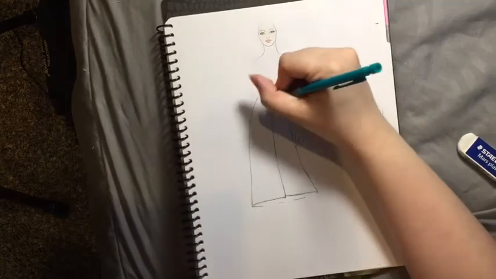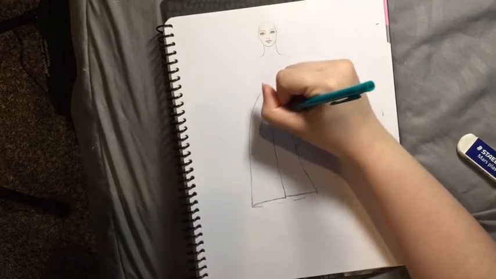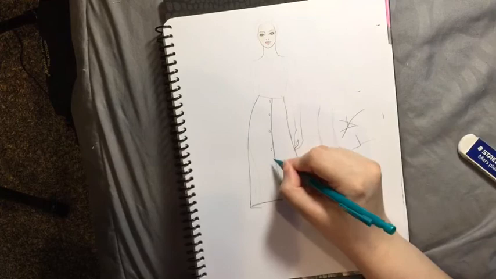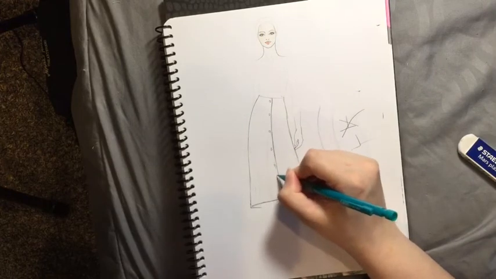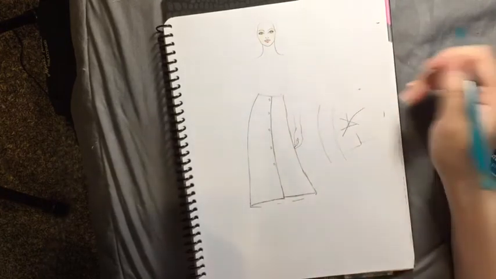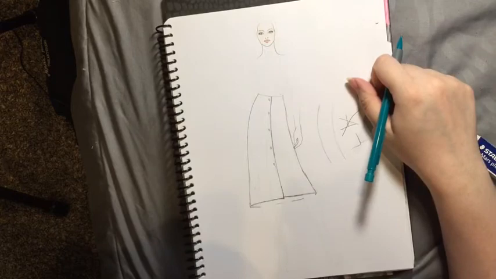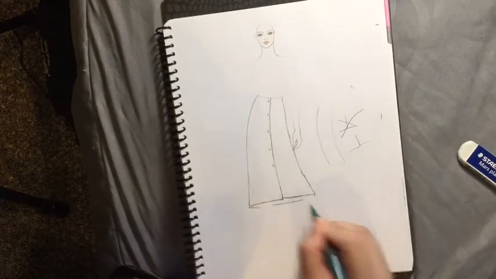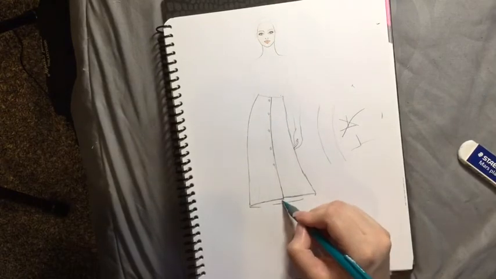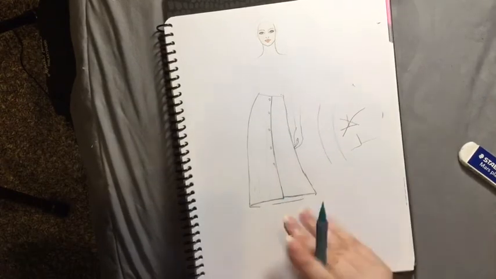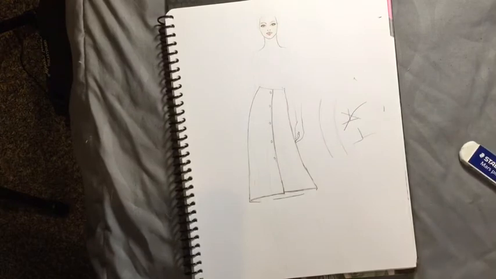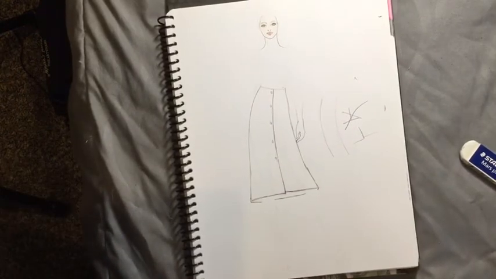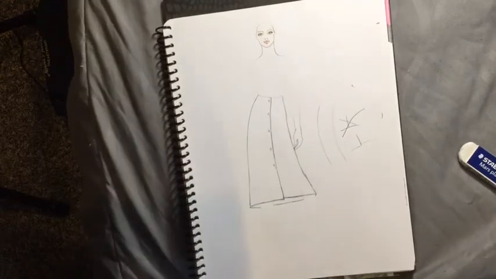Okay, and then we can do the buttons, and I would stop right about there. Okay, so just a small little detail. You do not have to do that. I just wanted to teach you guys how to do this little trick here whenever the fabric is laying on itself, because that will come into play later. All right, so that's our skirt.